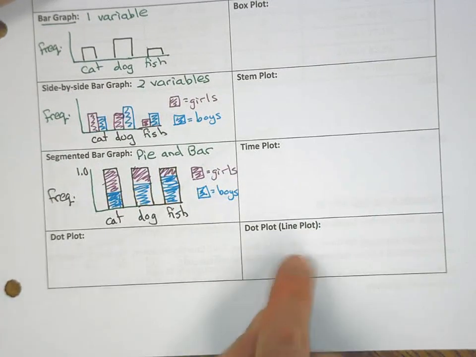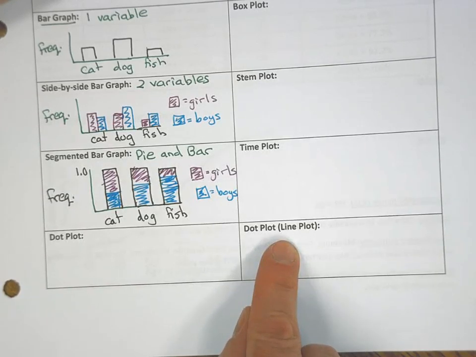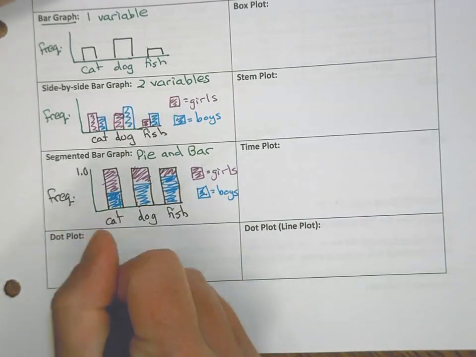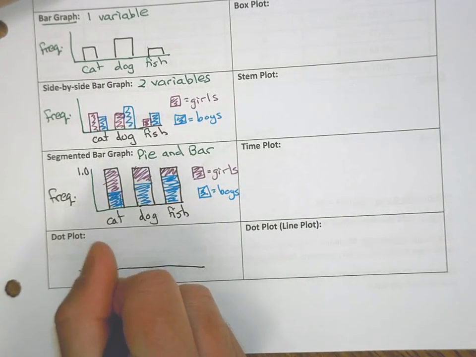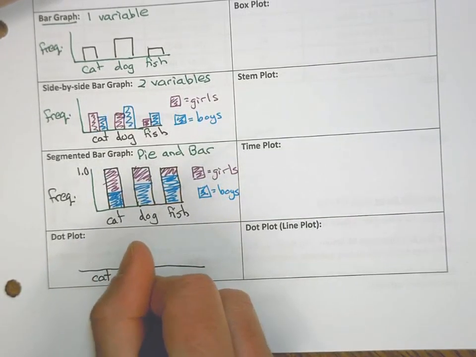Next, your dot plot. Notice there's also a dot plot over here with your line plot. For the dot plot, it's basically like a bar chart for categorical data.